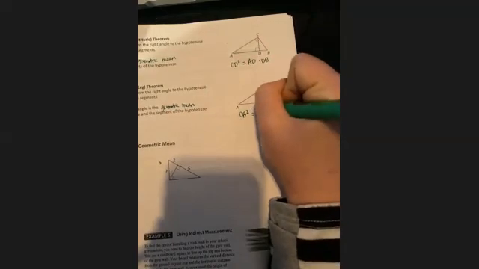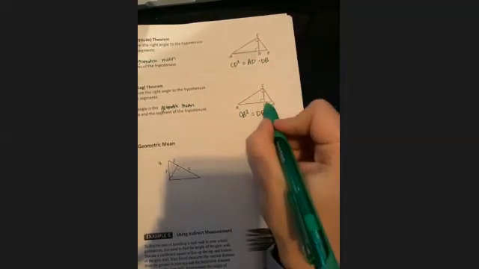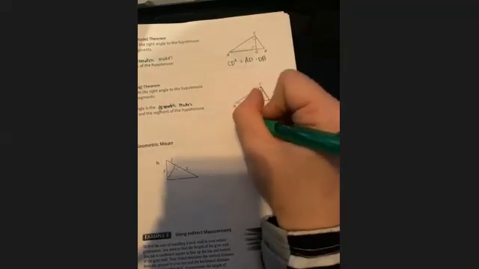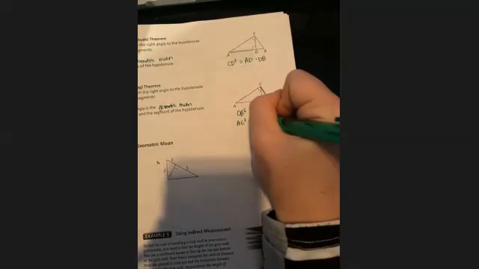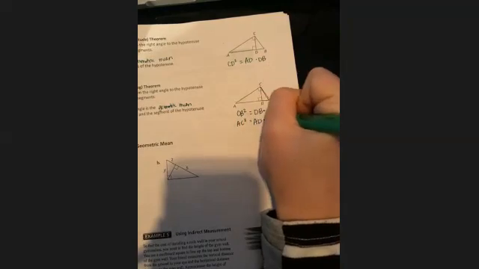So if I'm looking at that, you have two choices here. I could have CB squared is equal to DB, because that's the part that's touching the side CB, times the whole hypotenuse, AB. Or if I'm looking for the other leg, I have AC squared equals, well, DB doesn't touch that part, AD touches that part, so AD times AB.